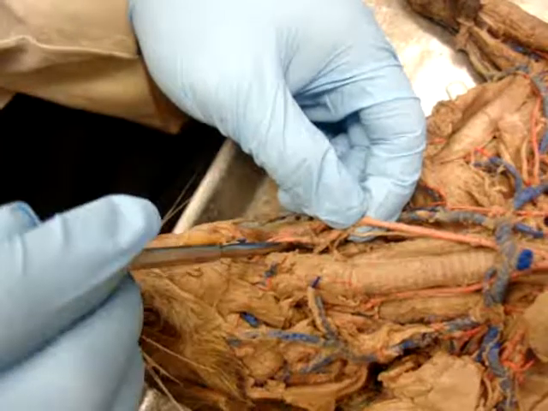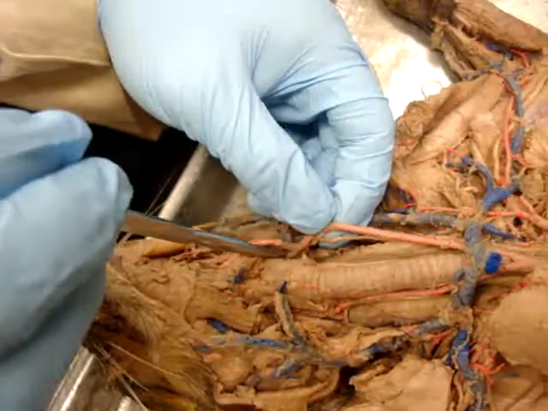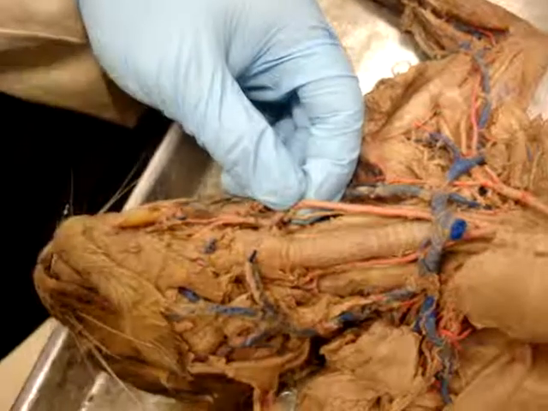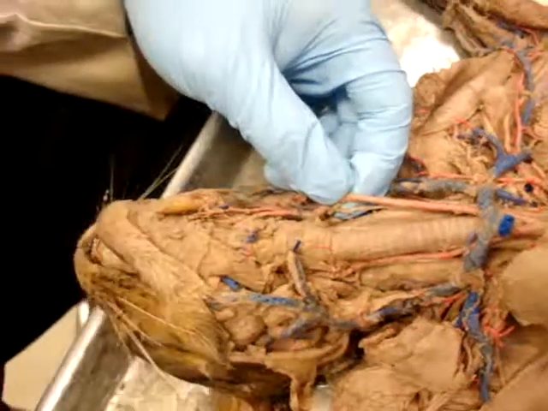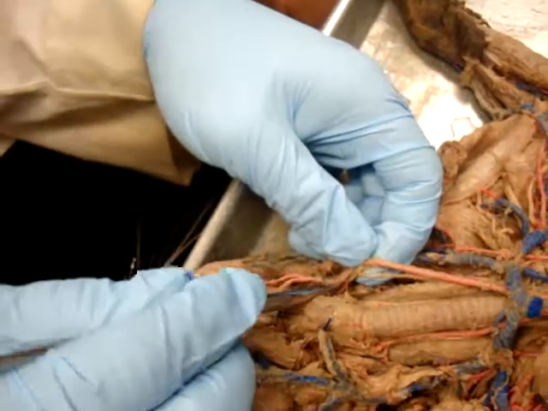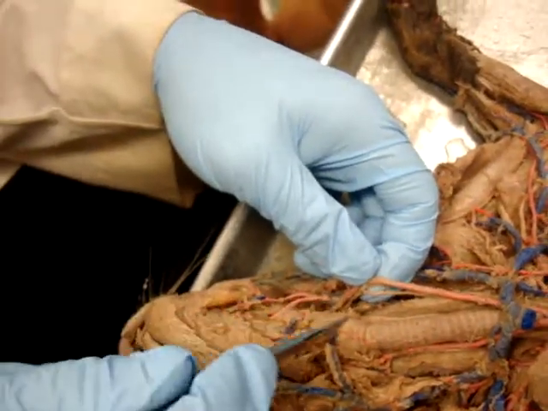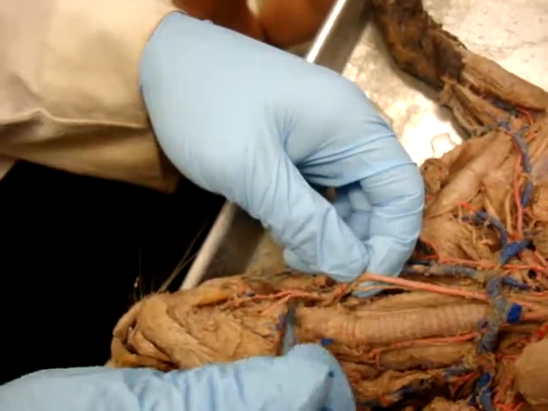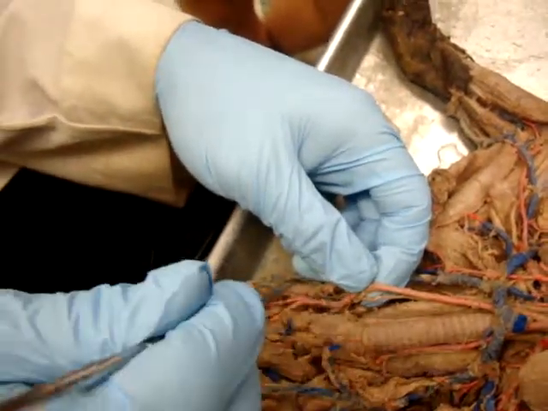So internal, all of that's external. And the external, of course, has several different branches. First one is usually superior thyroid, which is broken. I think that would have been this one, though, going to the thyroid gland right there. The next branch is usually lingual, and then facial.